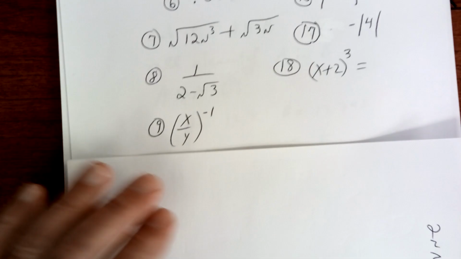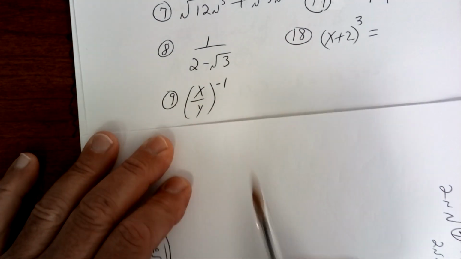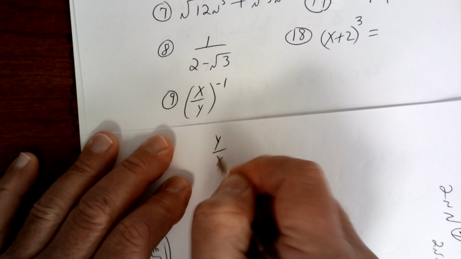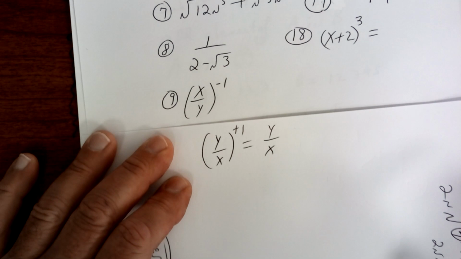This one right here is a negative. The whole thing is a negative. So the way you do that is just flip it and it becomes a positive. Is everybody clear what a negative does? A negative makes it flip.